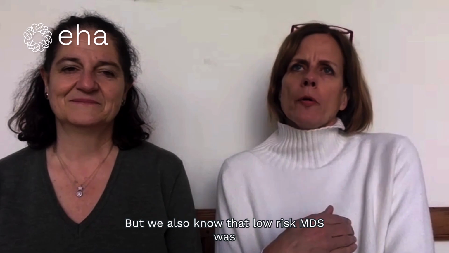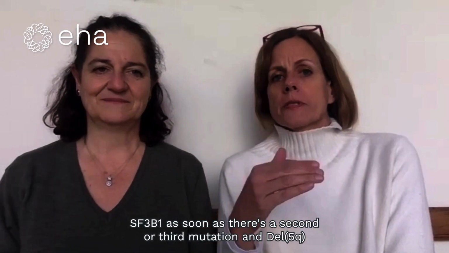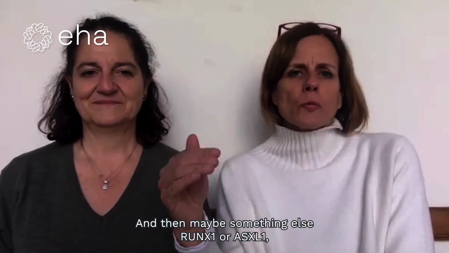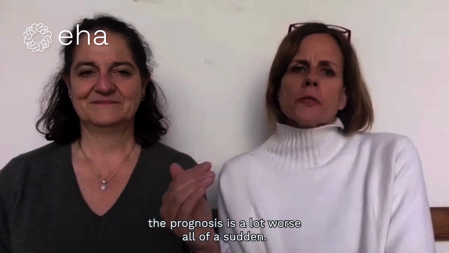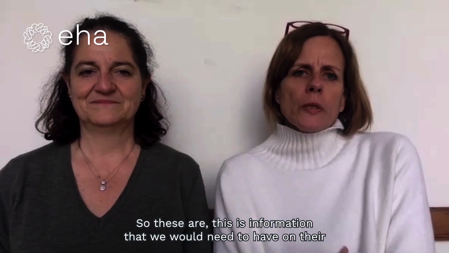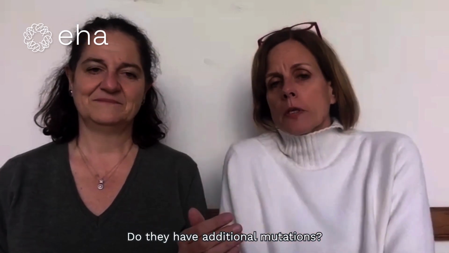But we also know that low-risk MDS with SF3B1, as soon as there's a second or third mutation in del5q and then maybe something else, RUNX or ASXL1, the prognosis is a lot worse all of a sudden. So this is information that we need to have on our SF3B1 mutated patients. Do they have additional mutations?